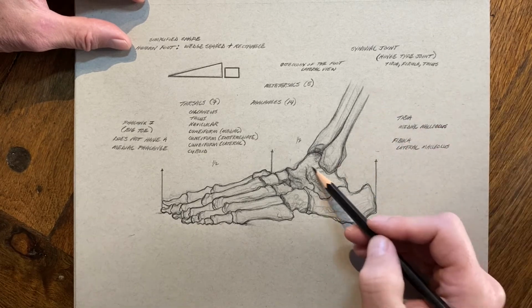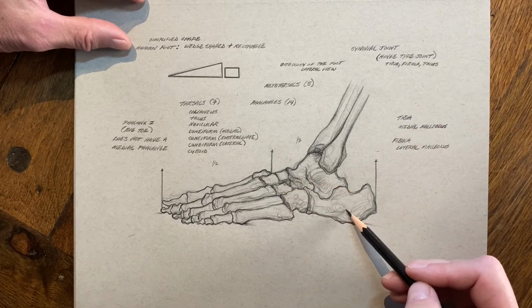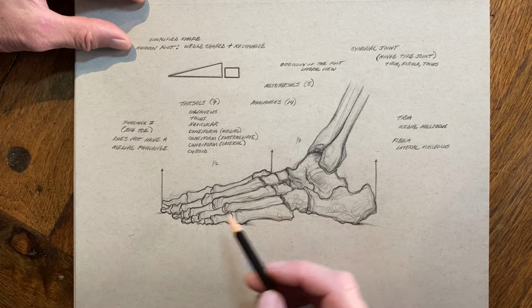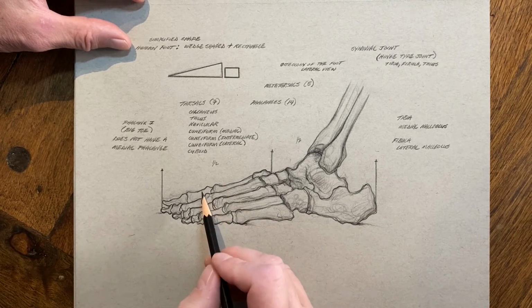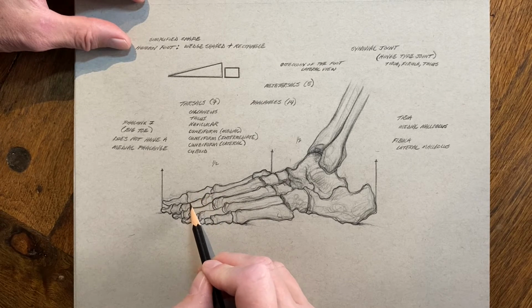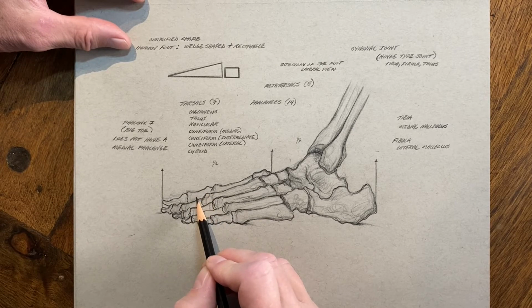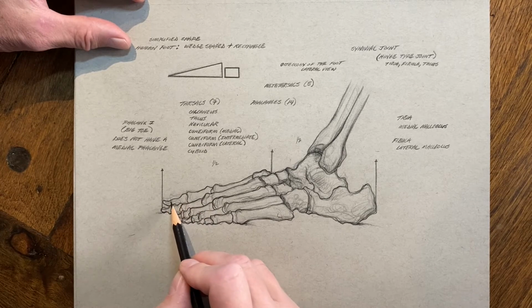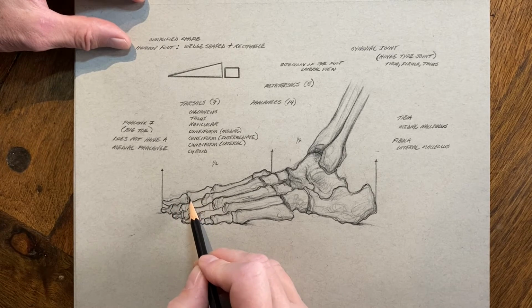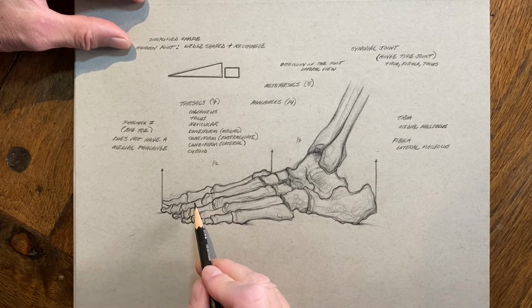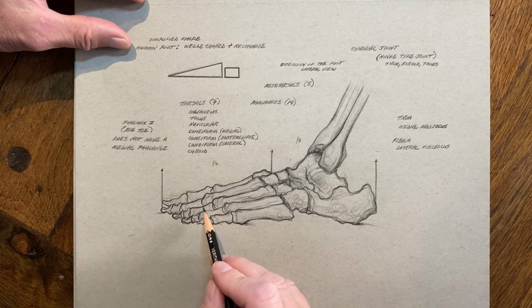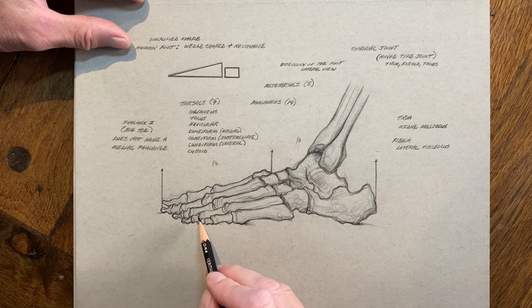So right in here, we have 7 tarsals. We have 5 metatarsals, and then we have 14 phalanges in our toes. So just like our thumb, the one that's closest to us is the proximal phalange in our big toe. The one furthest away is the distal phalange. The big toe, very much like our thumb, is missing the medial phalange. All the other toes have a proximal, medial, and distal.